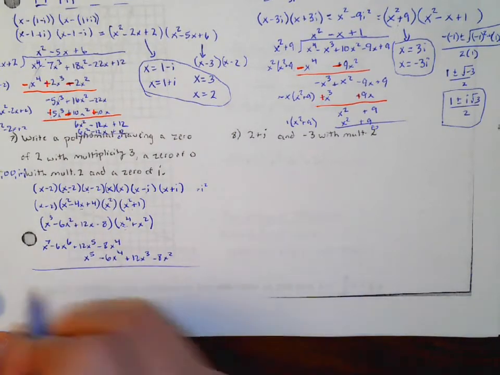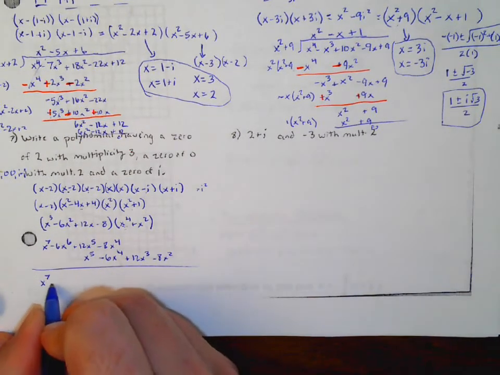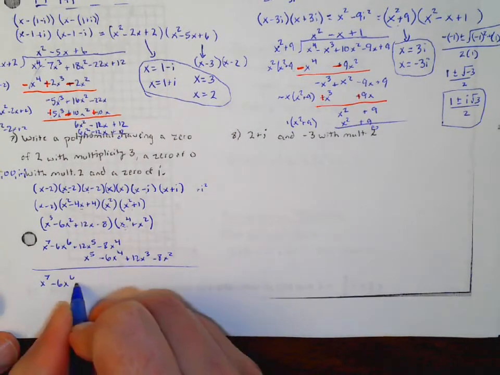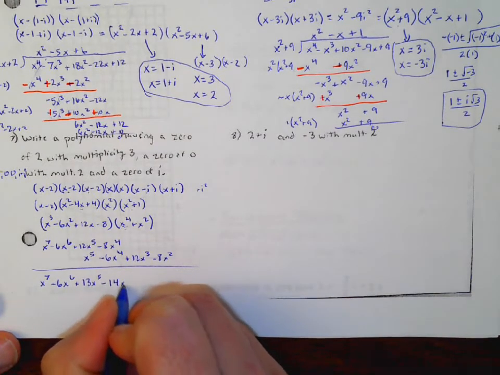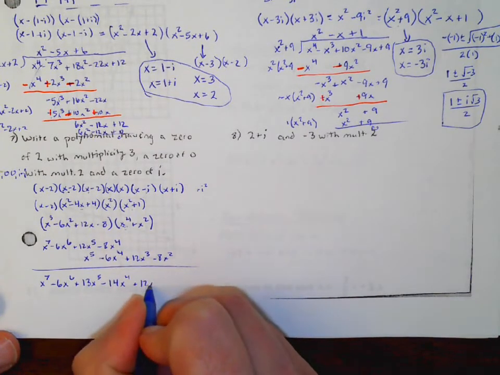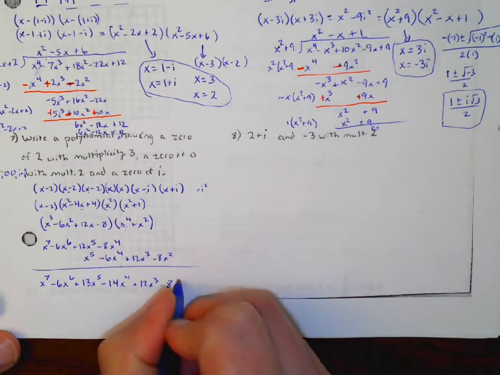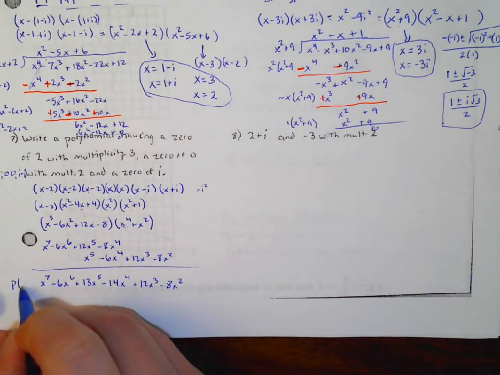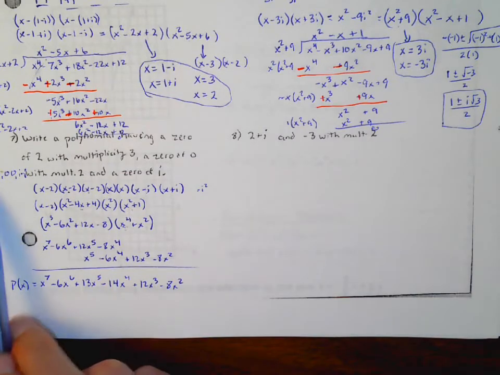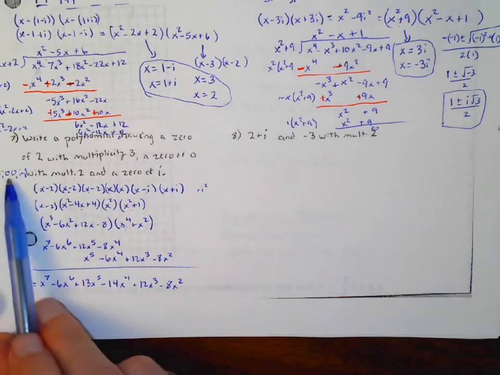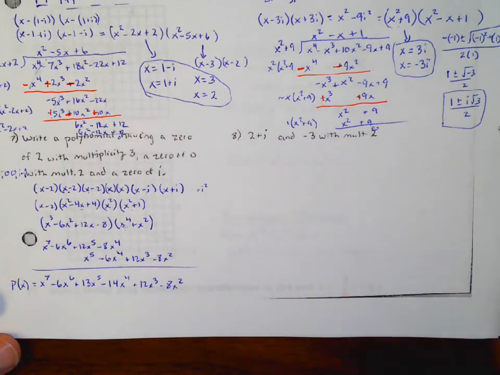If I add all the like terms together, I get x to the 7th, minus 6x to the 6th, plus 13x to the 5th, minus 14x to the 4th, plus 12x to the 3rd, minus 8x squared. And there is my function. Okay, that function would have 2, 2, 2, 0, 0, i, and negative i as solutions.